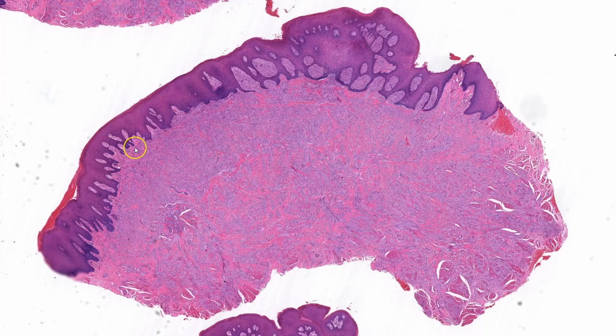I'm also going to note that the area at the bottom right looks a little bit different, and there appears to be clefting around some structure, so I'll make sure to check out that area when we move in closer. At medium power, you'll want to confirm your low power impressions and add more detail regarding the architecture and cytology of the lesion.